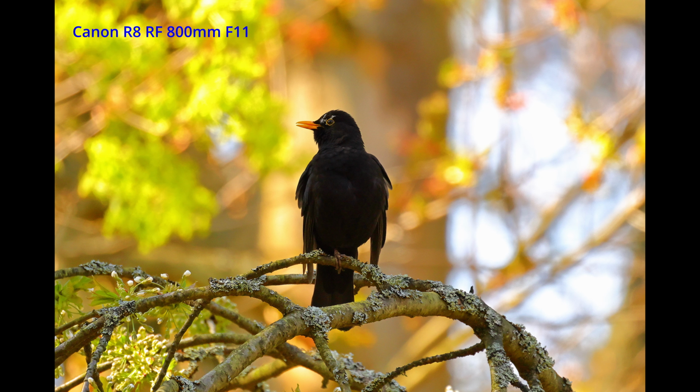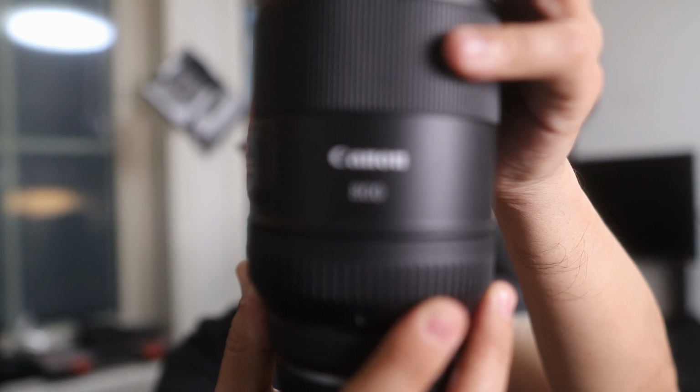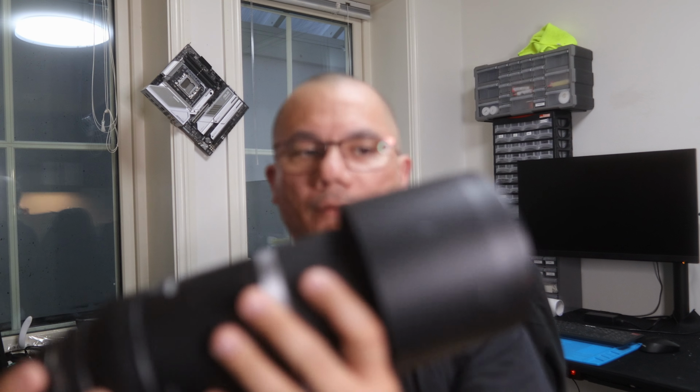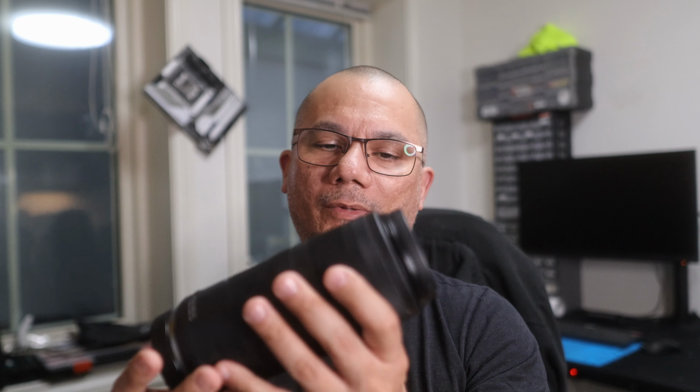And this is the 800 millimeter f11 lens. And it is a nice lens for what it is, right? But I find myself mostly using this lens, the 100 to 400, for wildlife photography, because that's basically all I do is wildlife photography. I have started doing some people photography, but you know, that's a slow process.